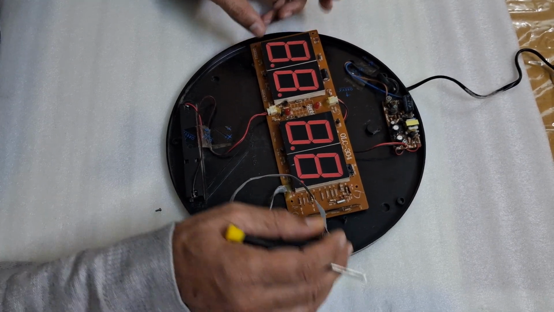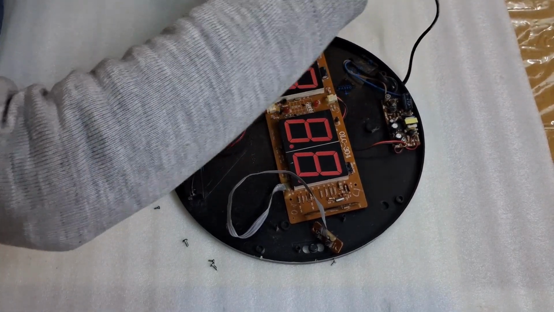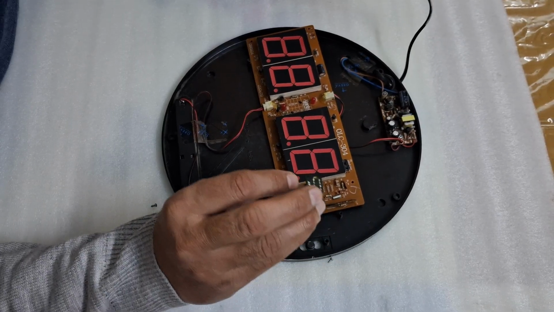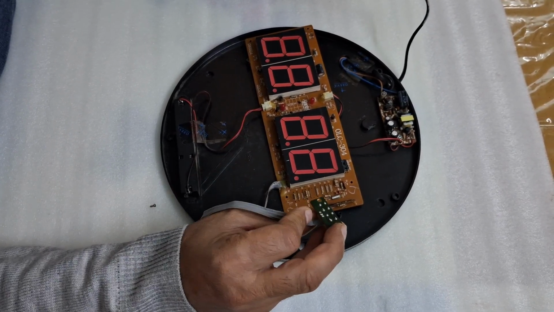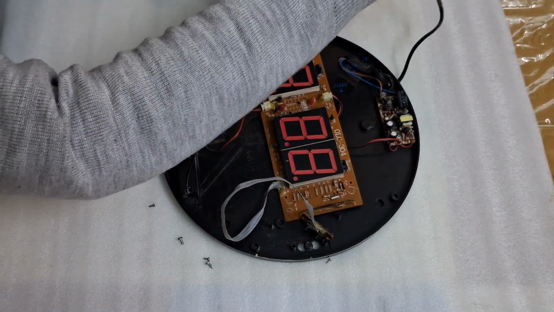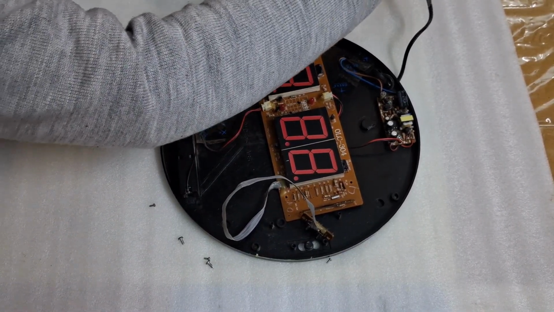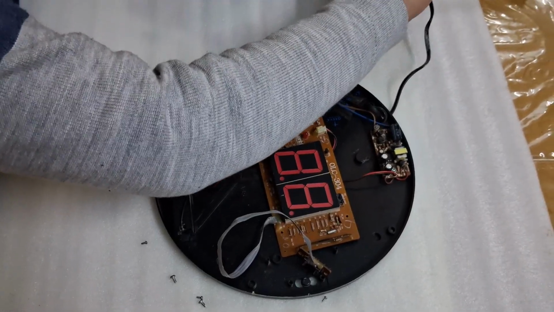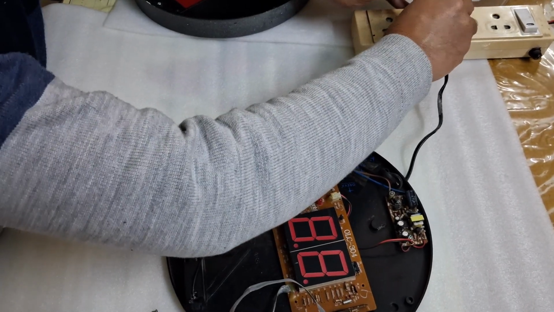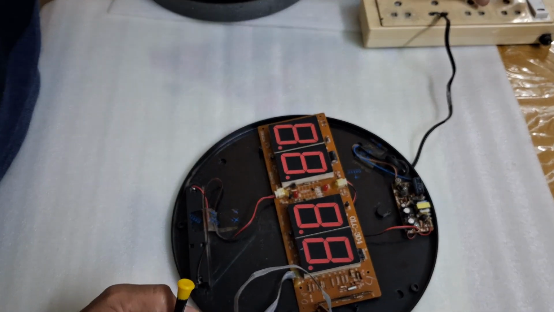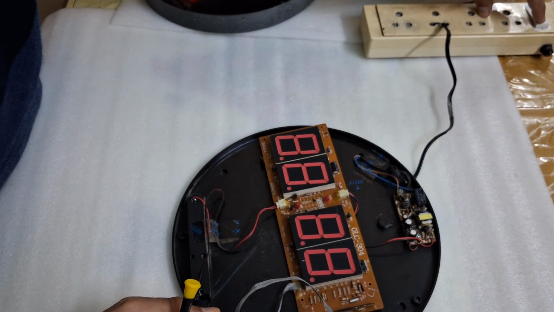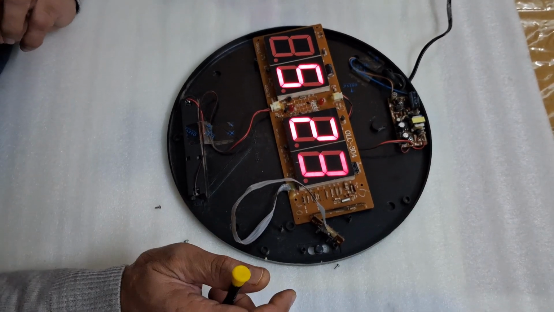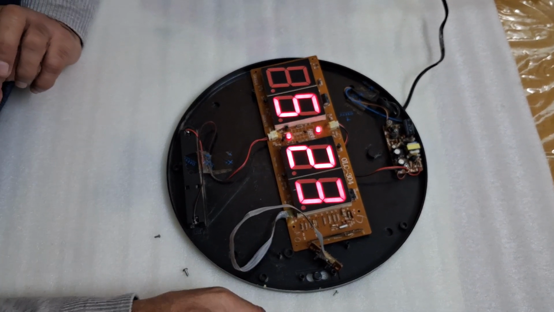So I should tell you how it works. Because the switches are not working, I have used a shortcut method to set the time. Now I will show you how I'm supplying power. You can see here I have now connected it to the 220 volt supply, that is home supply, and I'm going to switch it on. See, this is 523.